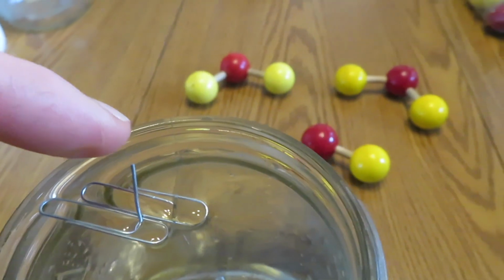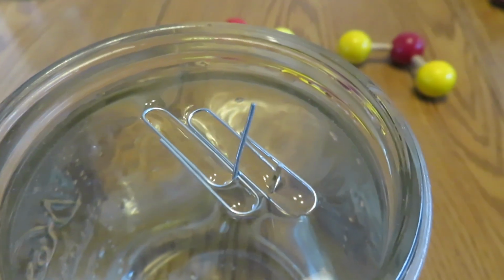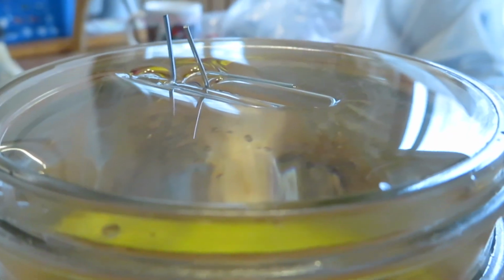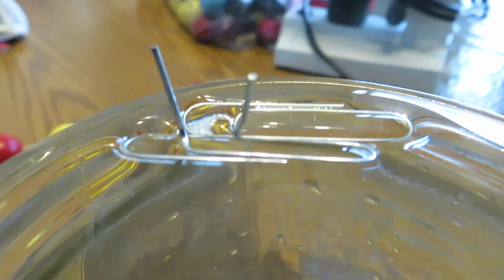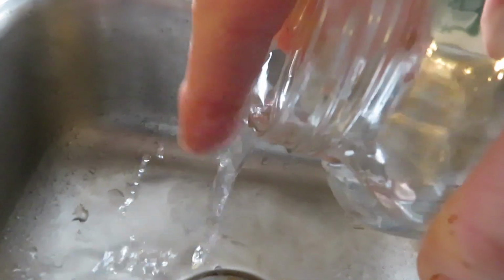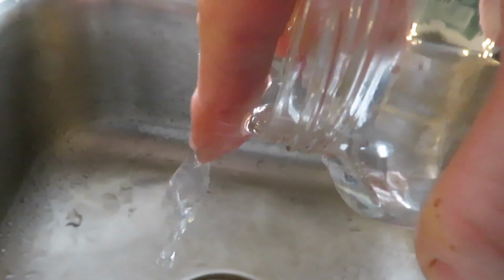Try this at home. It's really fun. I filled this up all the way to the point where I have a meniscus, and that meniscus is the surface tension of the water rising above the jar. You can also see because of cohesion, I can bend water. So as I pour it out into the sink, I'm actually moving my finger around and I can control the direction.